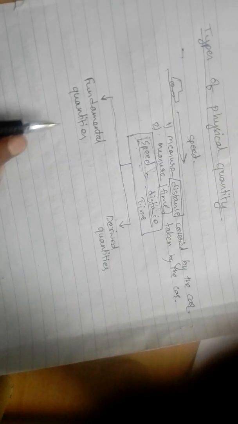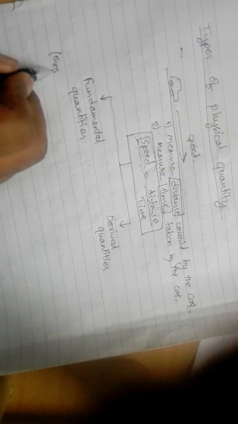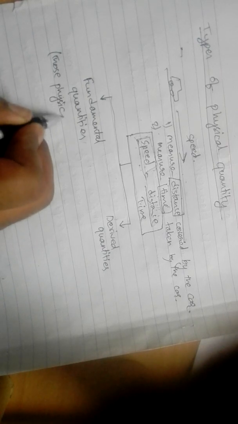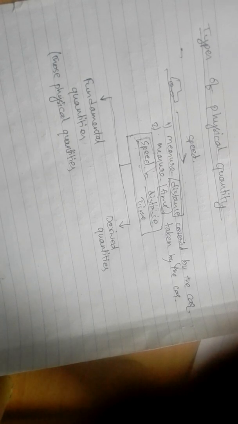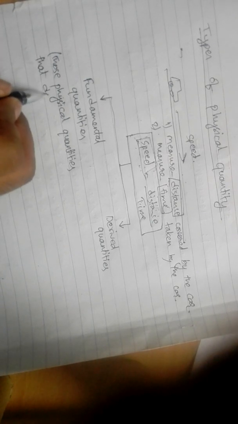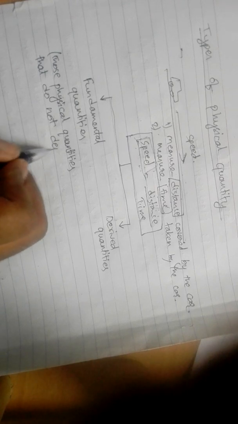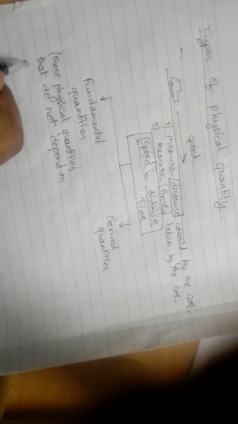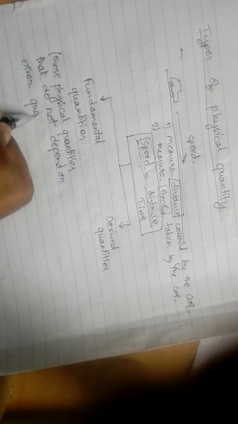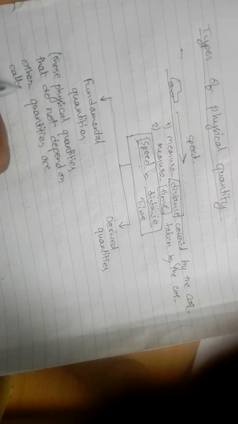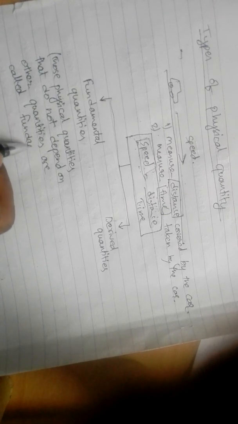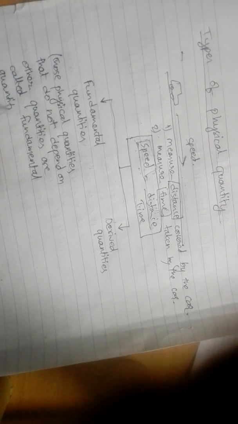Now, if I ask you what a fundamental quantity is, you probably already know this. Those physical quantities that do not depend on other quantities are called fundamental quantities. You also start writing in your copy.